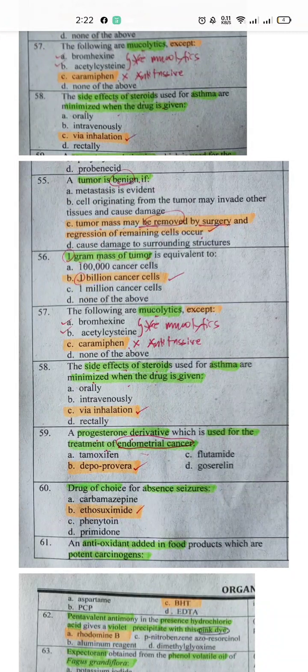Okay. Number 61. An antioxidant added in food products which are potent carcinogens is butylated hydroxytoluene or your BHT. So, your BHT, it is an antioxidant employed to retard oxidative degradation of oils and fats in various cosmetics and pharmaceuticals. However, it is a potent carcinogen. Okay, butylated hydroxytoluene.